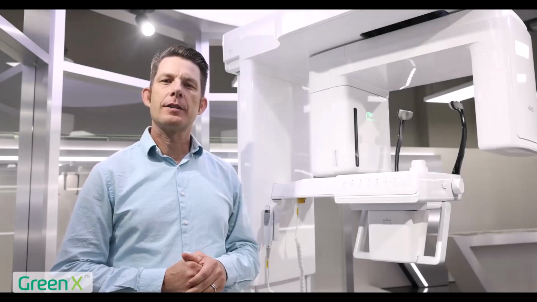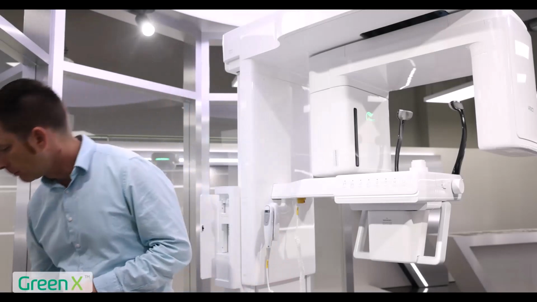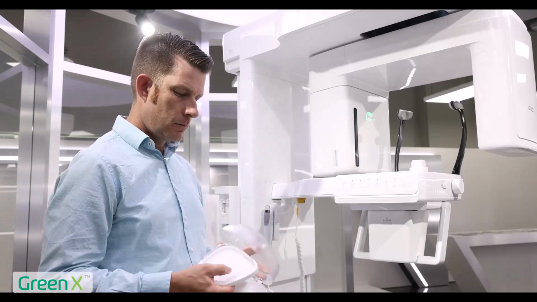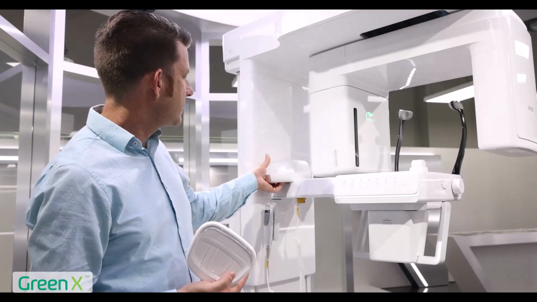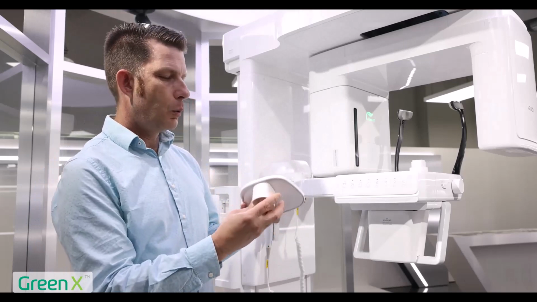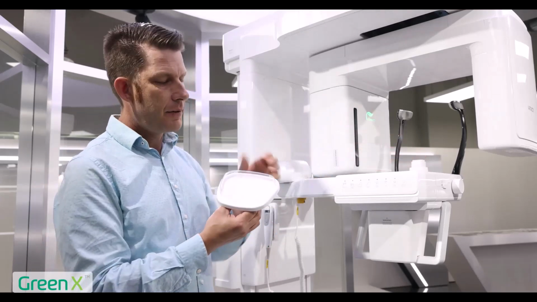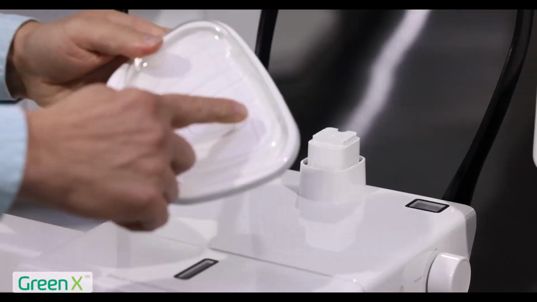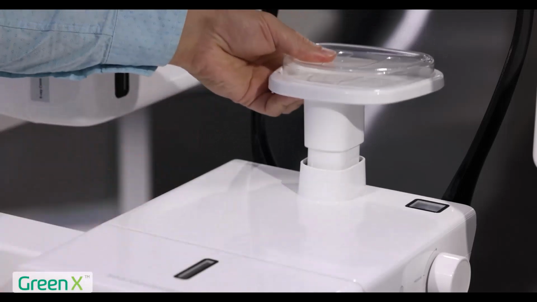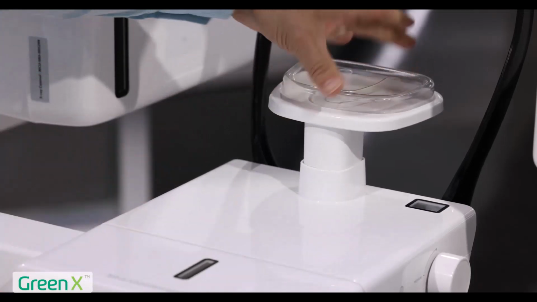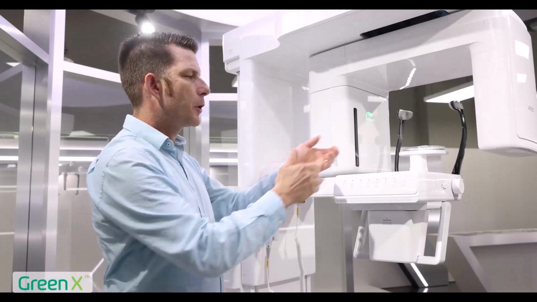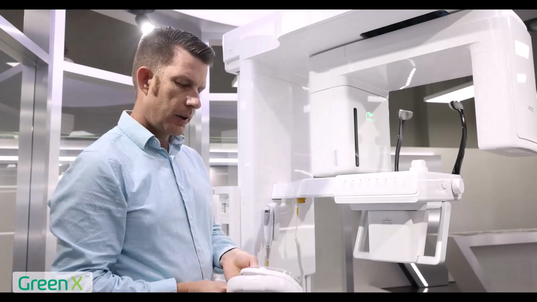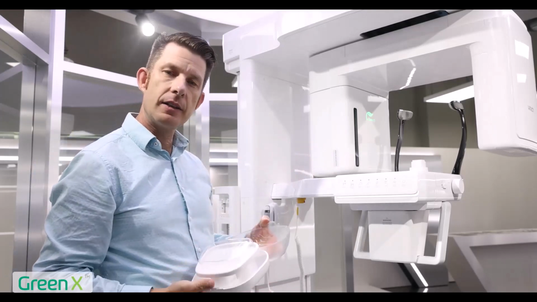One other appliance I want to look at is the model scanning platform. Let me grab that. Your model scanning platform comes in this case. Let's go ahead and set this here. So your model scanning platform will fit where the chin rest was. And if you notice on top of the model scanning platform, there's this clear plastic. This is where your cast model will sit. Simply place the model scanning platform in the device right there. So I'm going to go ahead and remove that. We'll put it back in its case here. And we're going to go ahead and place the chin rest back into the device.